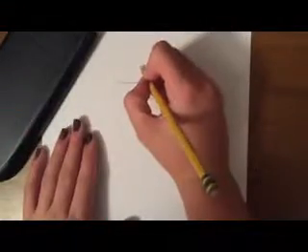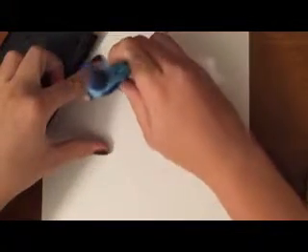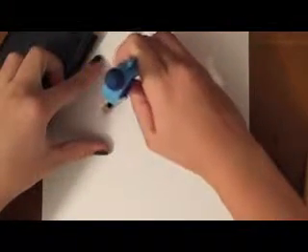Still dealing with perpendicular lines, we will now be making a perpendicular line to a point not on the line. So start by making a line and put a point anywhere except for on the line. Now put your needle on the point and make 2 arcs on the line that are the same distance away from the point.